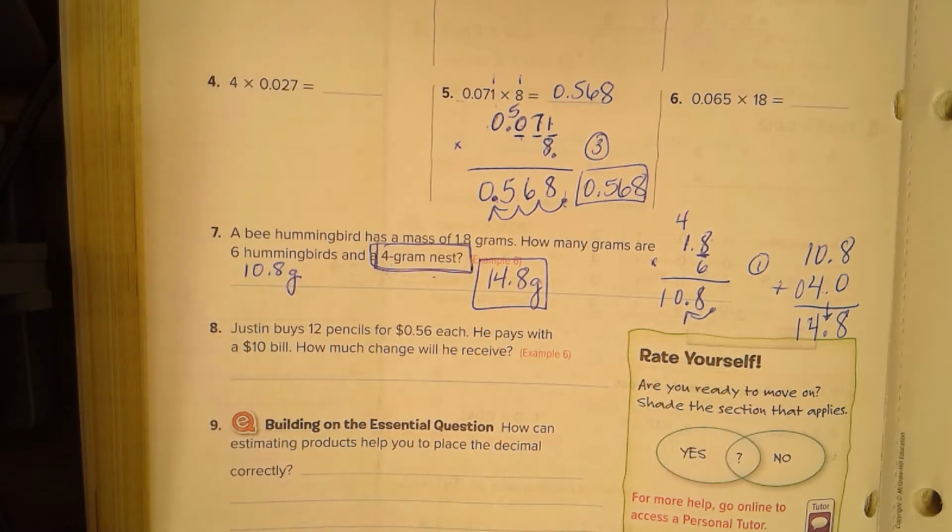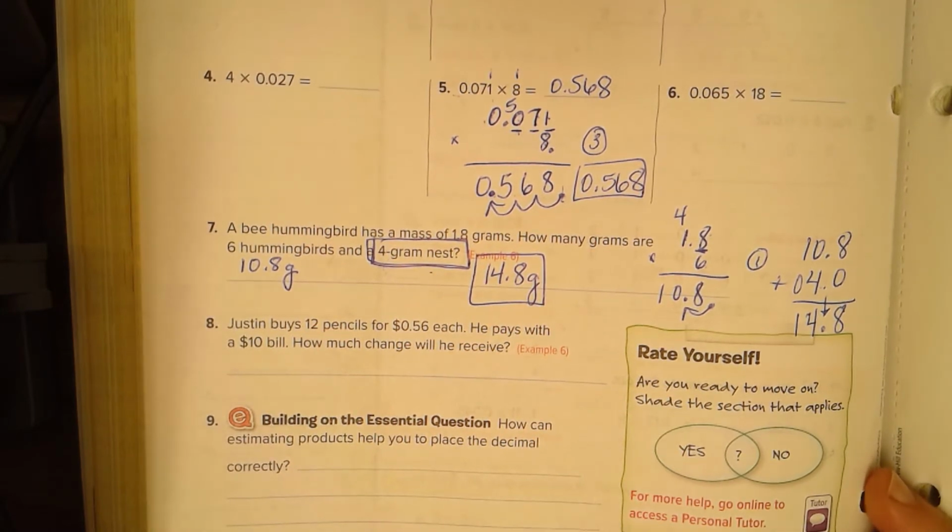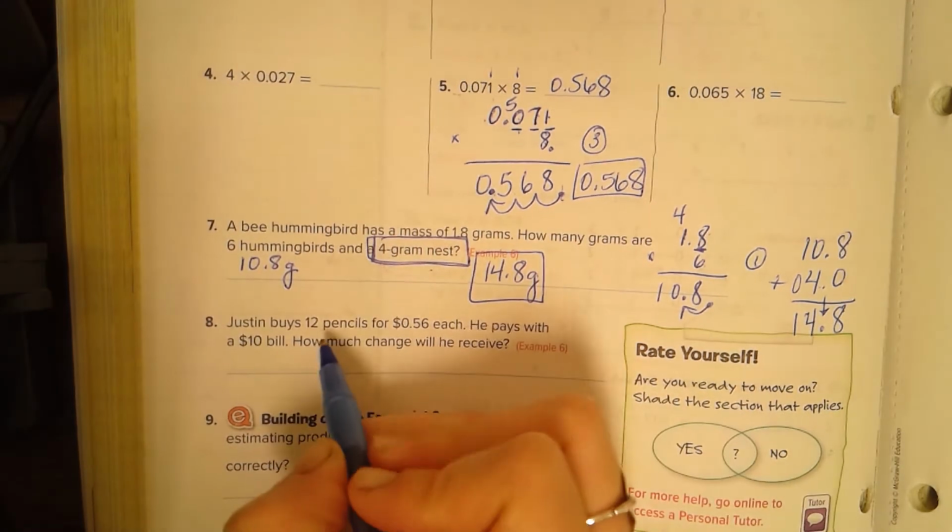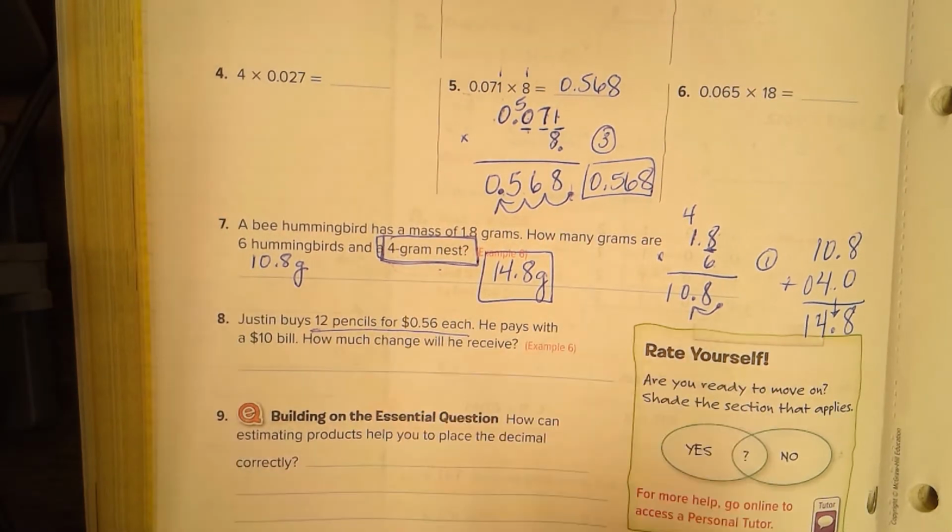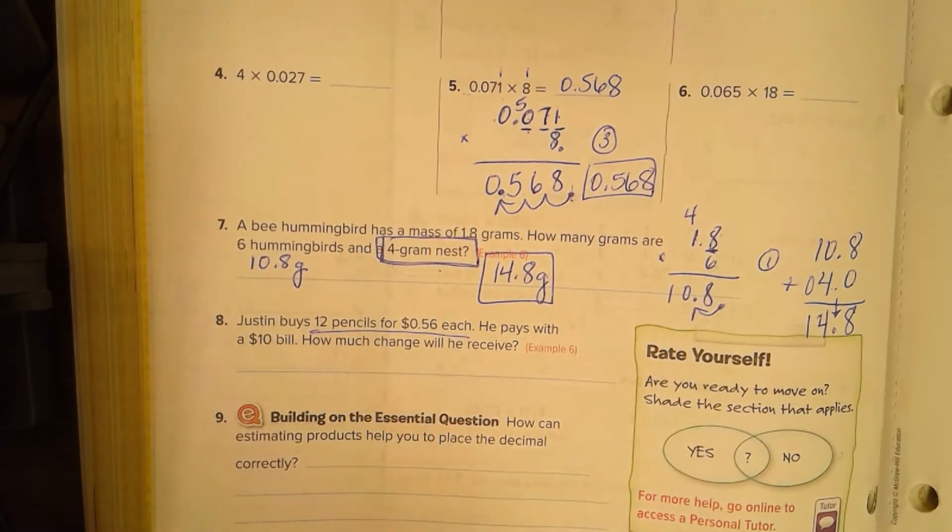Justin buys 12 pencils for 56 cents each. He pays with a $10 bill. How much change will he receive? Two things we need to do in this problem. First, we need to figure out how much these 12 pencils for 56 cents each are going to cost. Okay, the rest of the problem we're just going to ignore for right now.